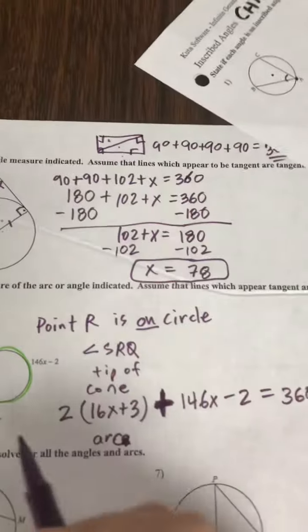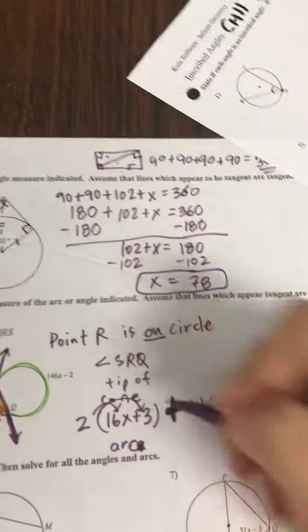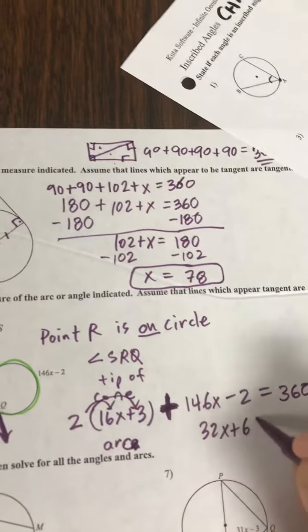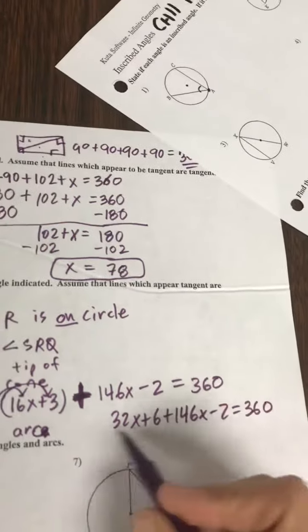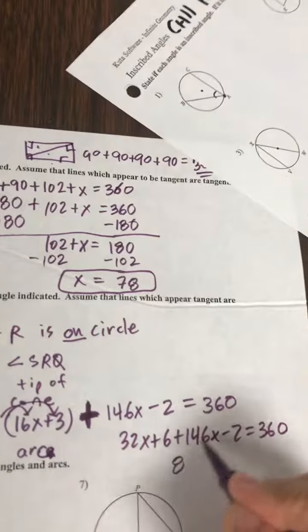Okay, beautiful. So I'm going to get rid of parentheses, rewrite the problem. Six, 7, 8.